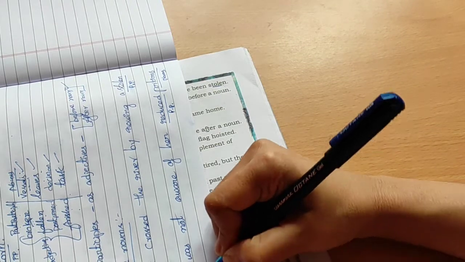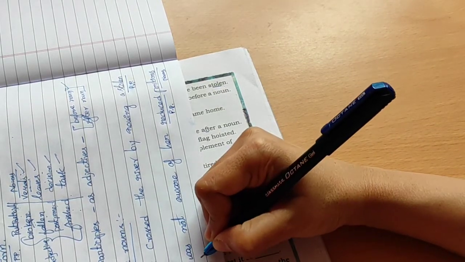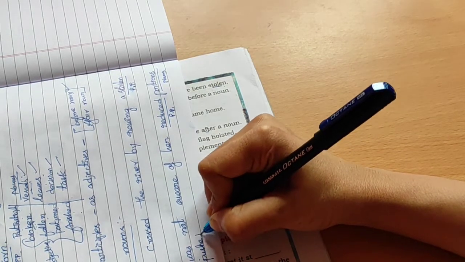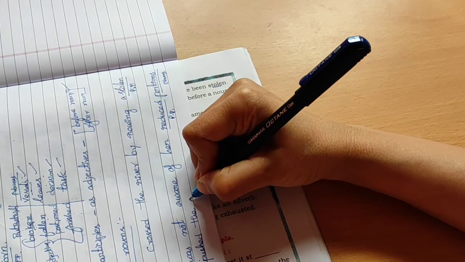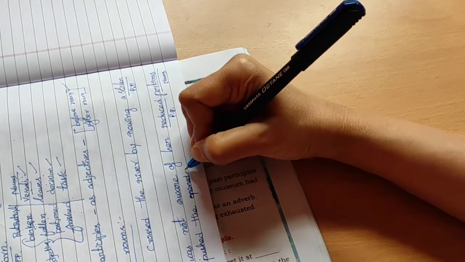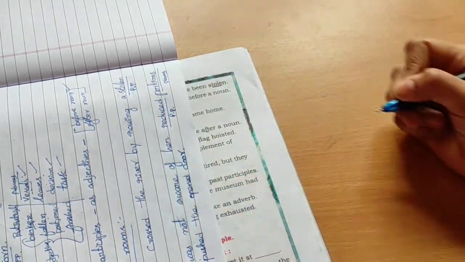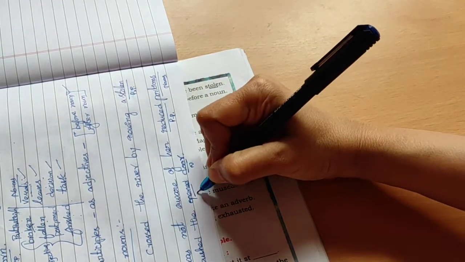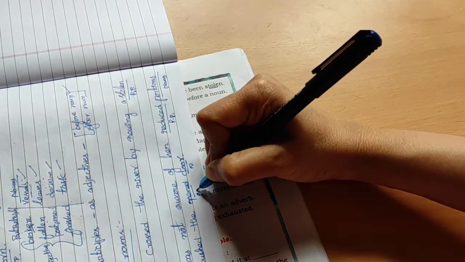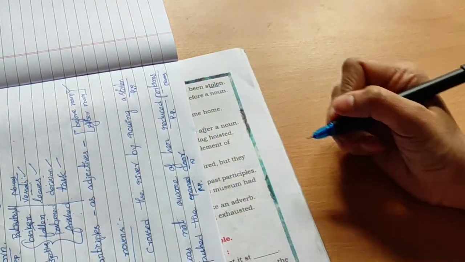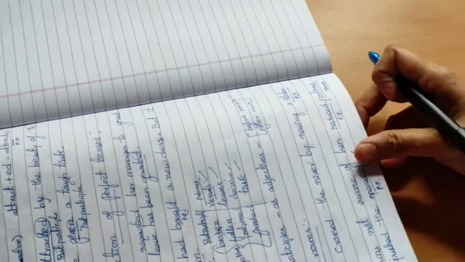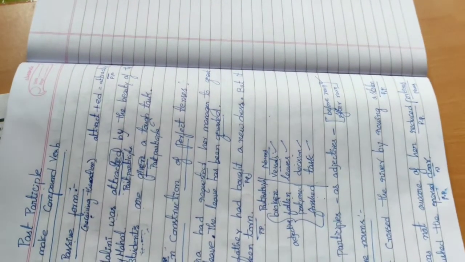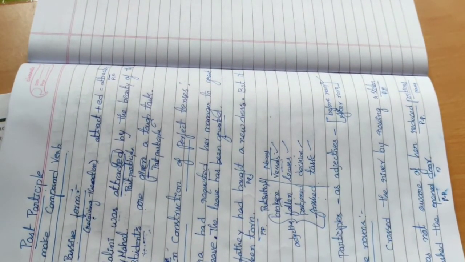For example, see here, he pushed the opened door. Door is noun, opened is past participle, but it is acting as adjective. Okay, so try to understand this. If you have doubts, you can ask me. I will give you some more examples and also will give you the list of irregular forms of action verbs.